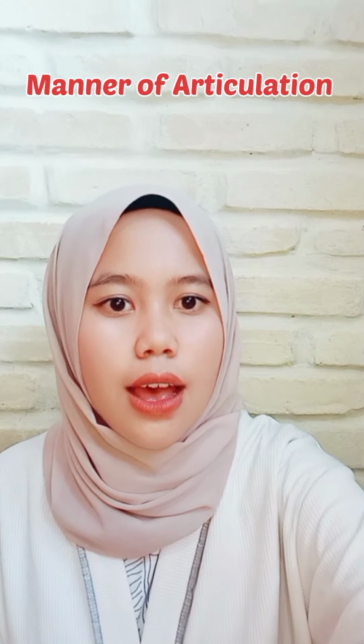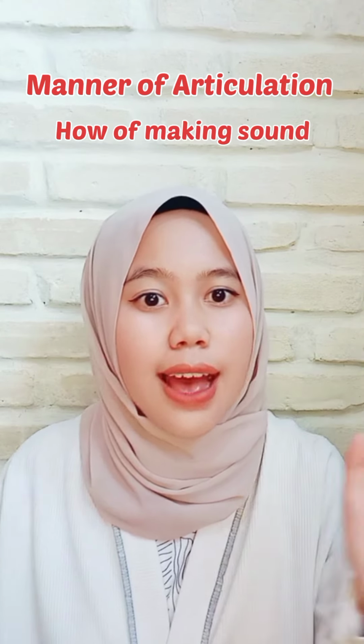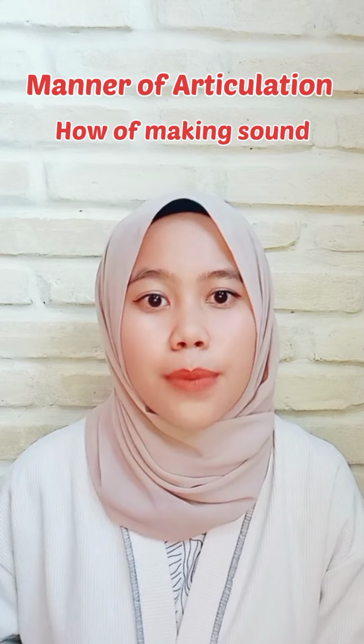And let's talk about the first one, which is manner of articulation. Okay, manner of articulation is how of making sound. Manner of articulation is really important because pronunciation doesn't come as naturally as when learning our first language, that is Indonesian, and it's important to know how sounds are made so that you can pronounce sounds correctly and speak more clearly. And there are several ways or manners of articulation.